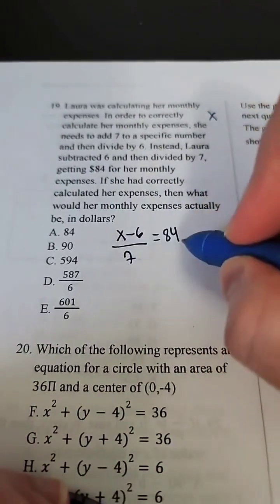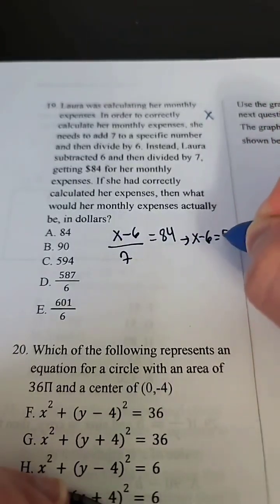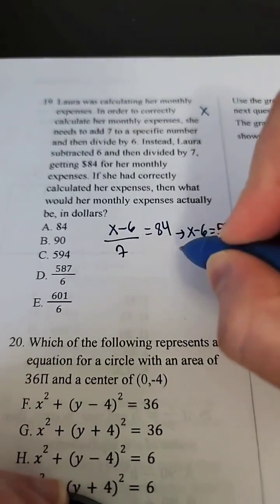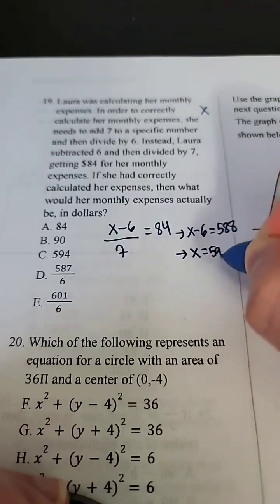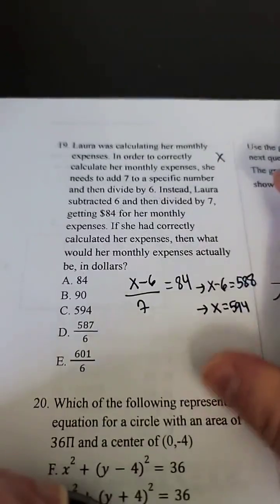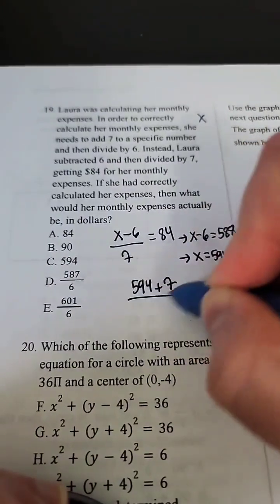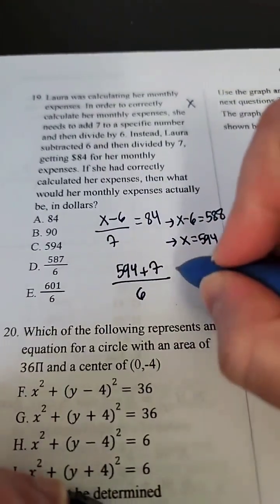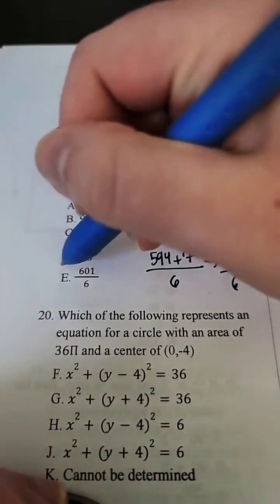So we're going to multiply each side over here by 7, and then that's going to give us x minus 6 is equal to 588. And then we're going to add 6 to each side, and that's going to give us that x is equal to 594. But remember, we're not solving for x, we're solving for what she should have gotten. So we're going to plug x into the scenario she was supposed to do, which is adding 7 and then dividing by 6. So we have 594, we're supposed to add 7 and then divide by 6. So when we do that, we get 601 over 6, so it would be E.